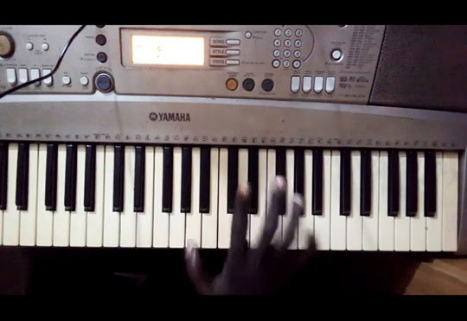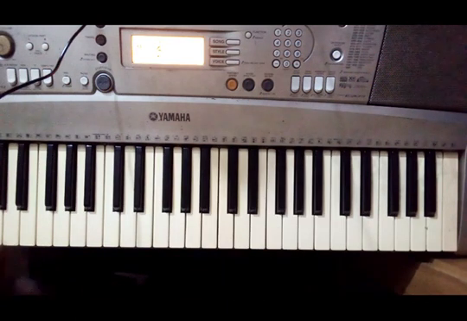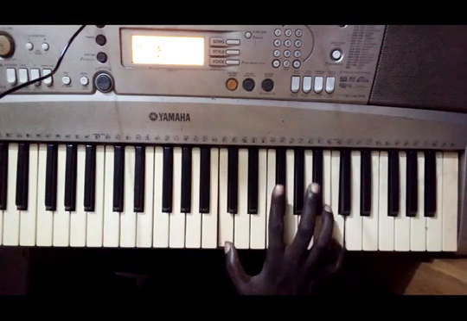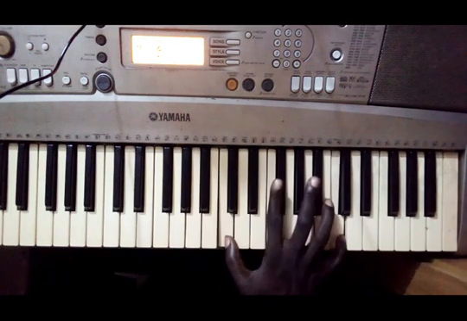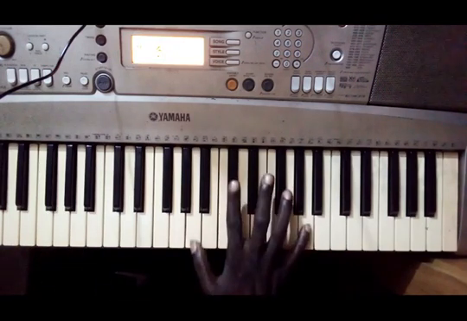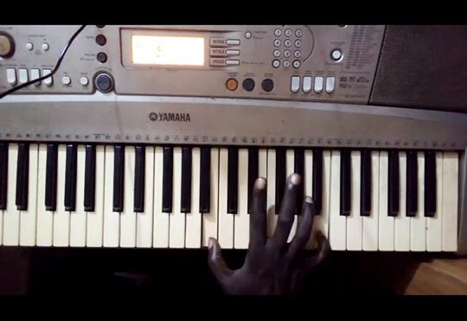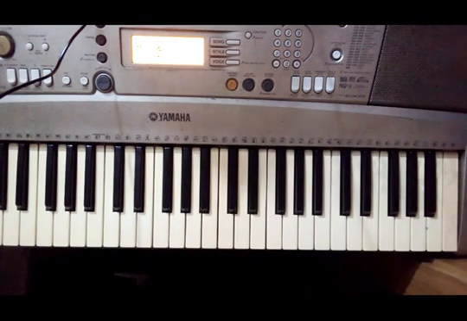Then on your right hand, your La, Ti, Do on the previous key will end up being Do, Re, Mi. So your La, Ti, Do would end up giving you something else in the new key. This will be Mi, Fi, So. Now watch how I'm going to use this so that you understand.